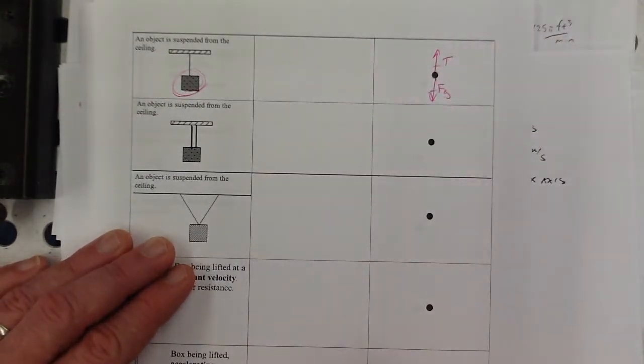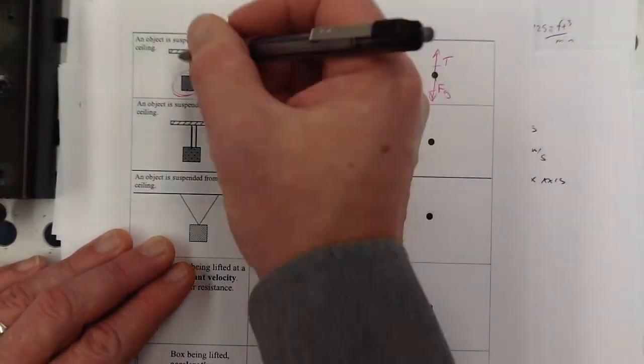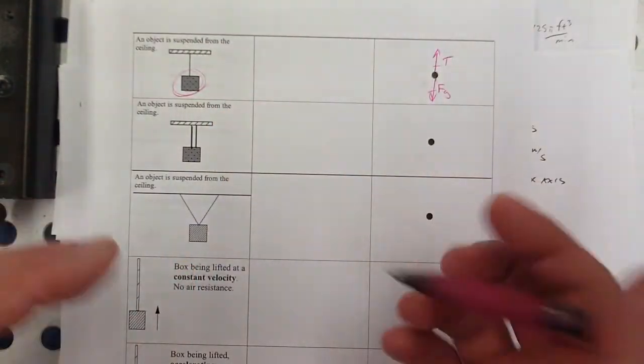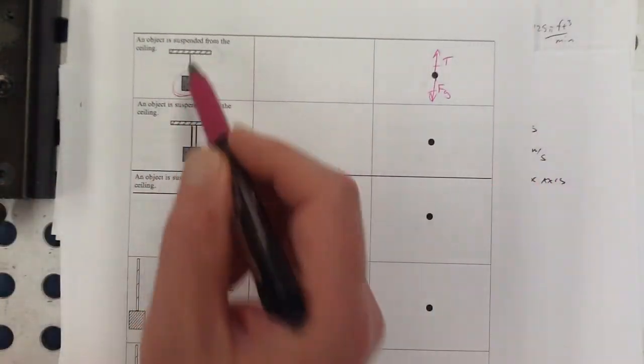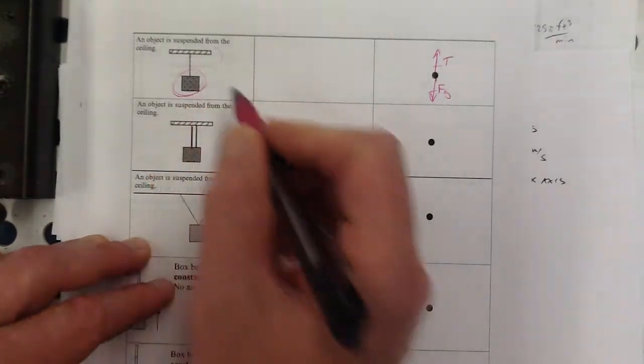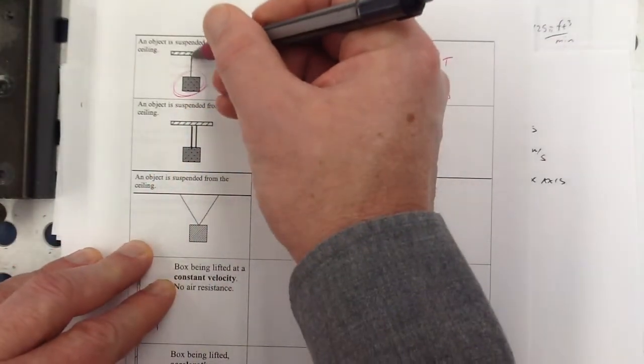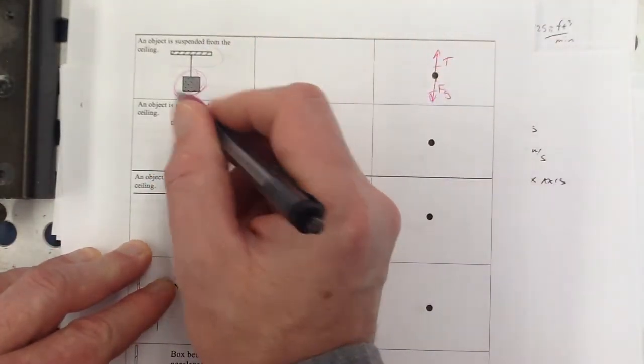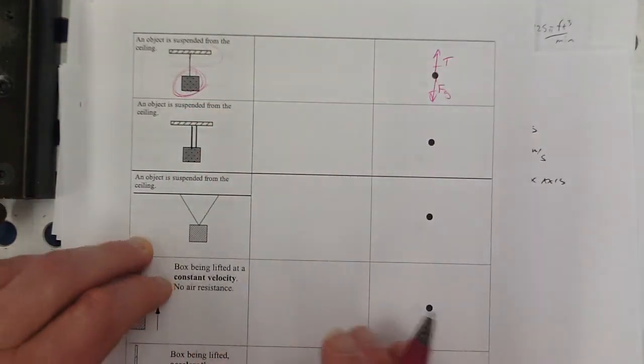They're balanced. If you're thinking, well, what about the string pulling down on this? Well, sure. You want to make another force diagram for the ceiling? I don't. I'm just making one for the box. So, yeah, the string's pulling down on that, but that's not the object that we're making the force diagram for.